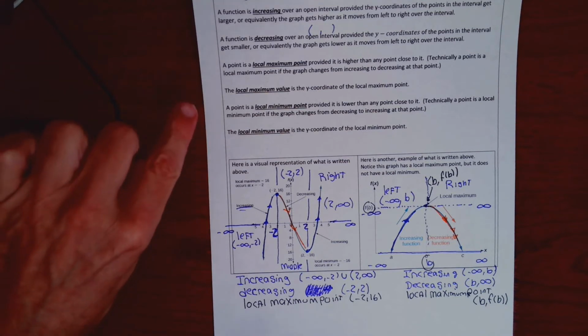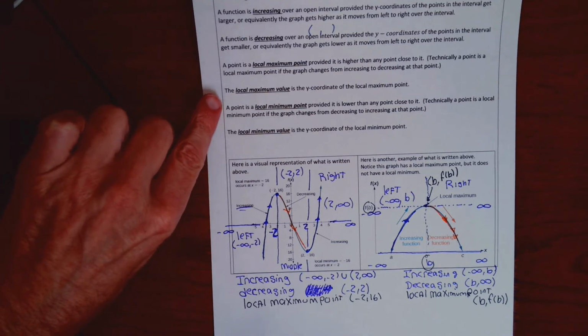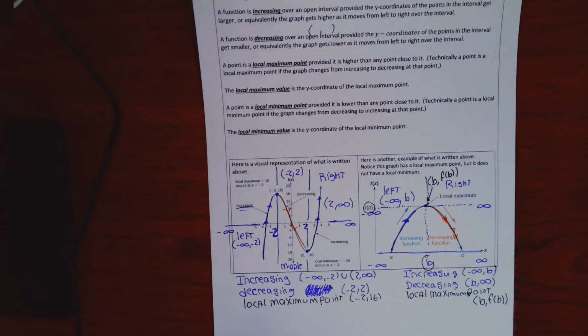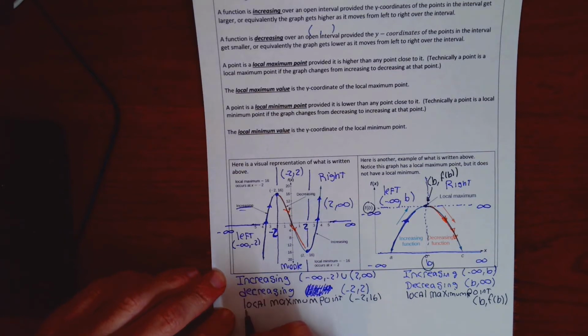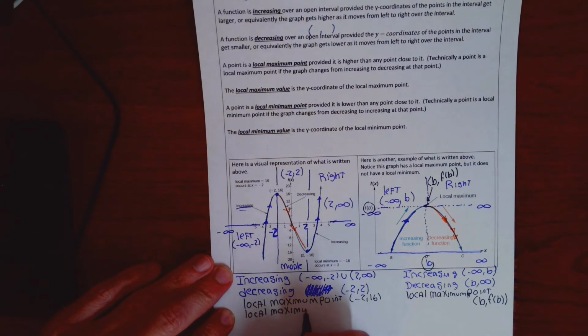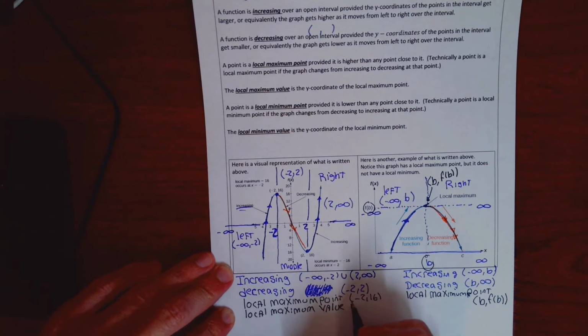The next thing I wrote says the local maximum value is the y-coordinate of the maximum point. So this local maximum point of (-2, 16) has a corresponding local maximum value. And the local maximum value is y equal to 16.